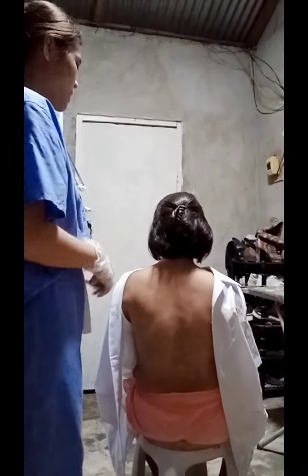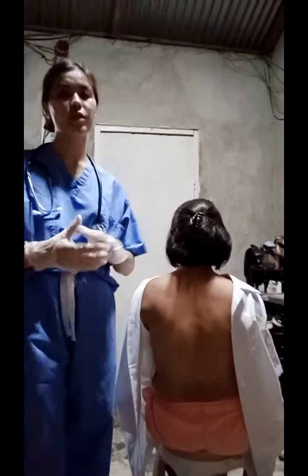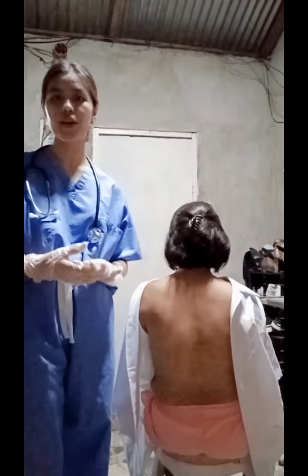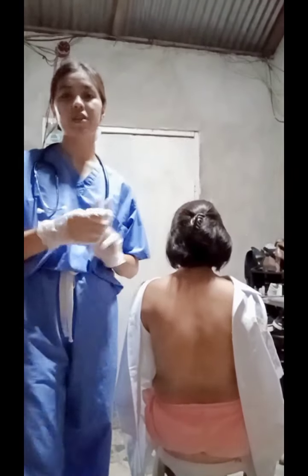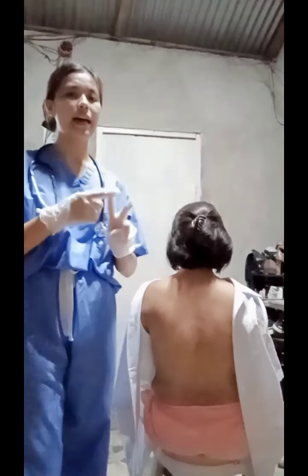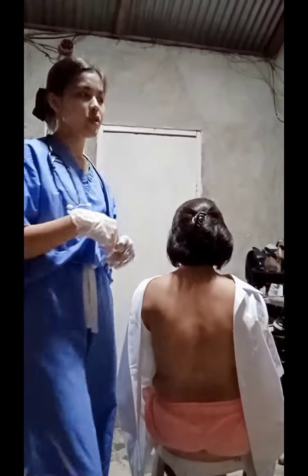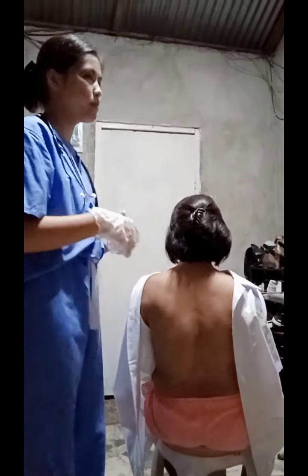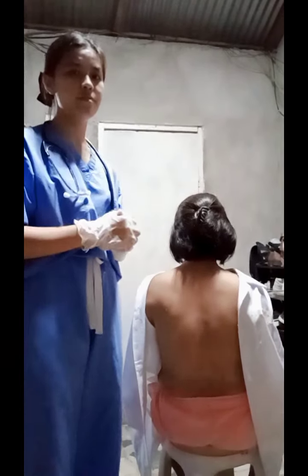Okay, so also in palpation, there are two divisions that we need to follow before proceeding to percussion. The first is assessing for symmetric chest expansion, and the second one is assessing for tactile fremitus. So I'll begin now with assessing for symmetric chest expansion.